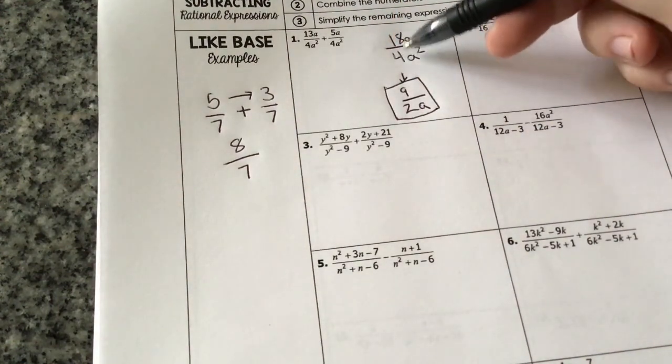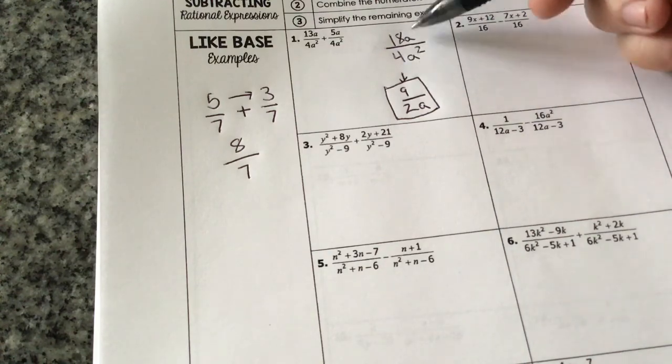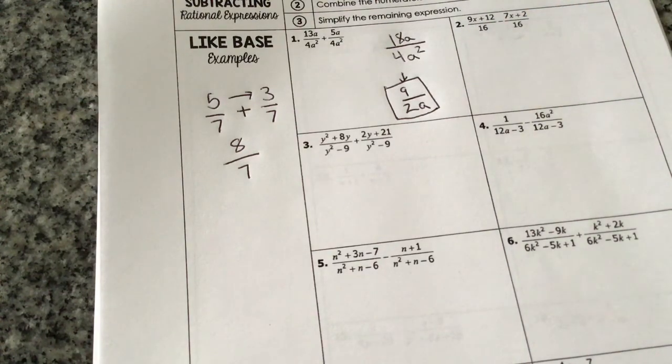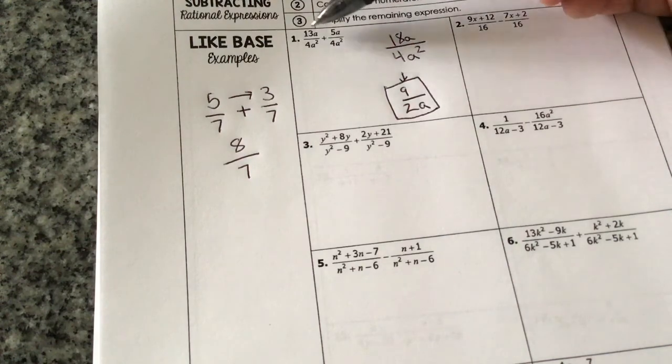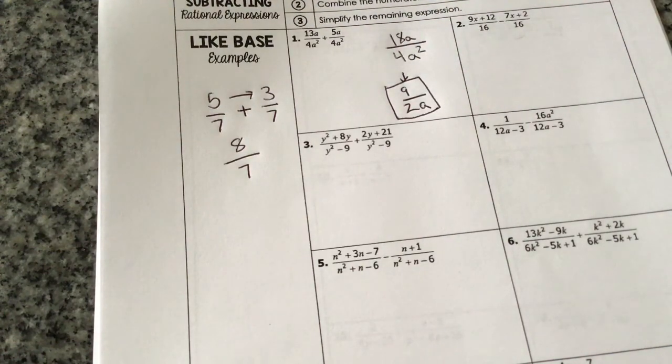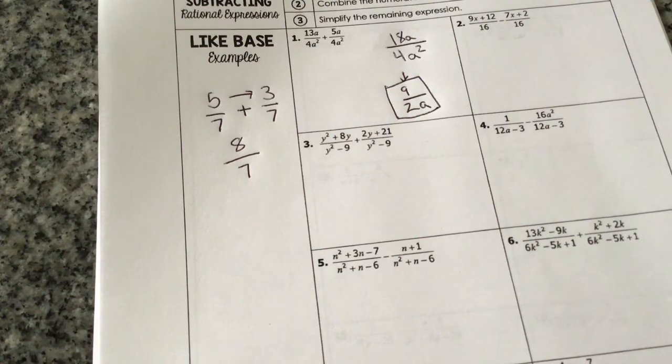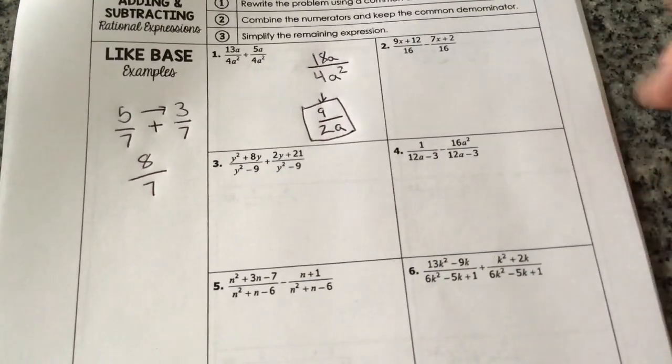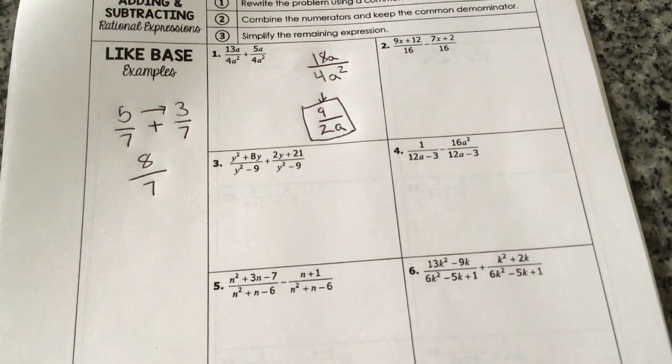We were able to break down 18 over 4. We were able to simplify a over a squared, and we get the sum to our original fractions being just 9 over 2a. Let's go ahead and do this to our next problem as well. Number 2 here is actually a subtraction problem, but again, it works the same way with the denominators being identical.